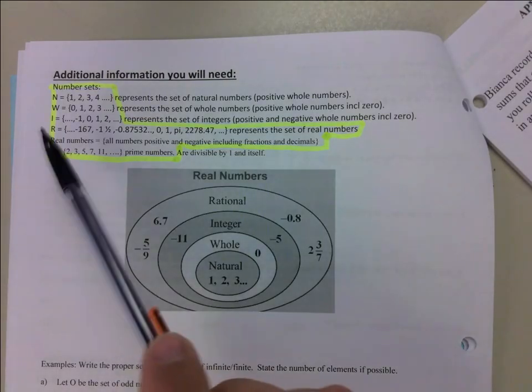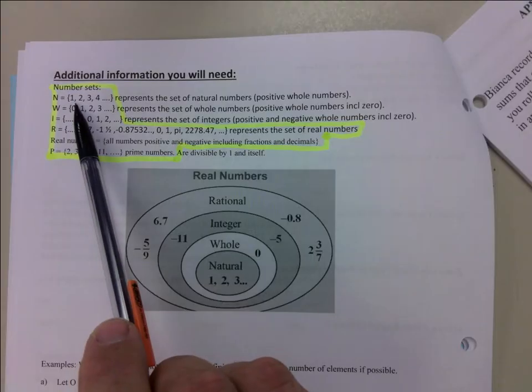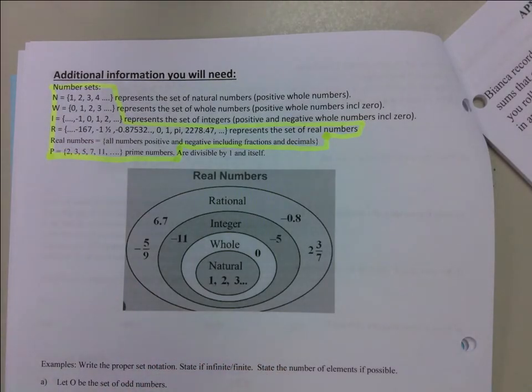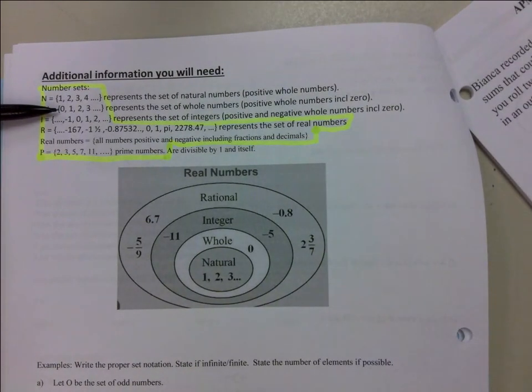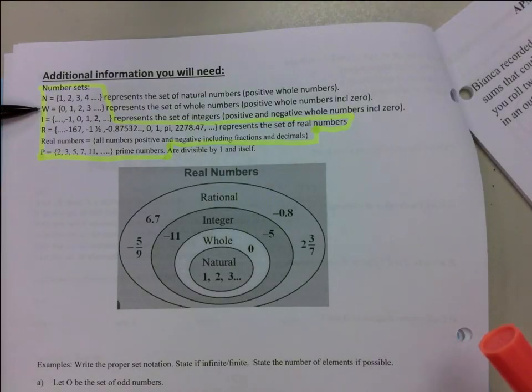So your natural numbers are positive and they start at 1 and then they go up to infinity. What's the difference between a natural number and a whole number? The 0 is added. You see that? The 0 is the only difference between naturals and whole. Okay. I would be your integers.